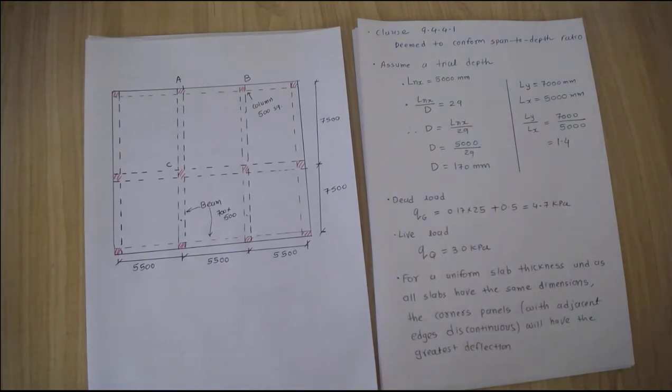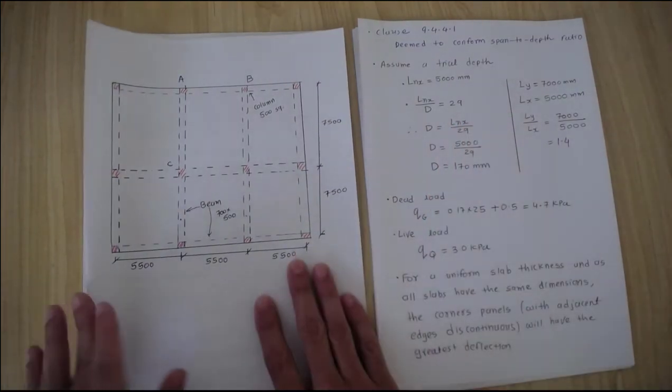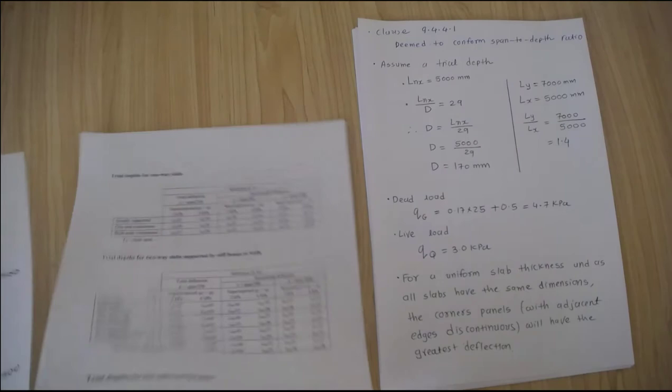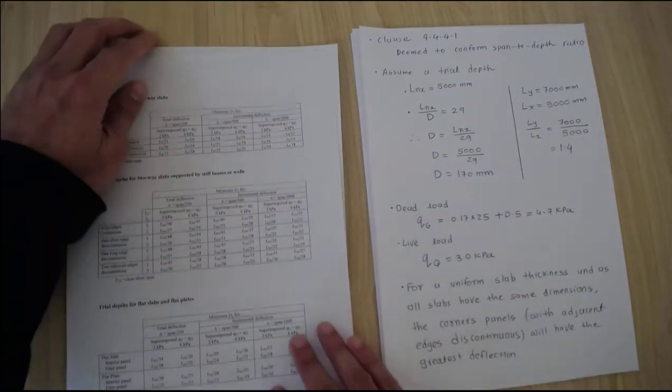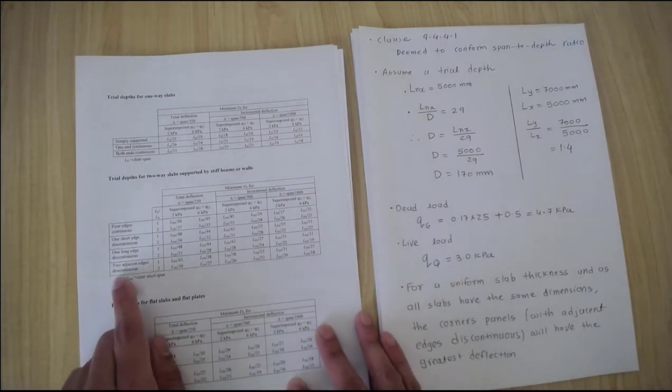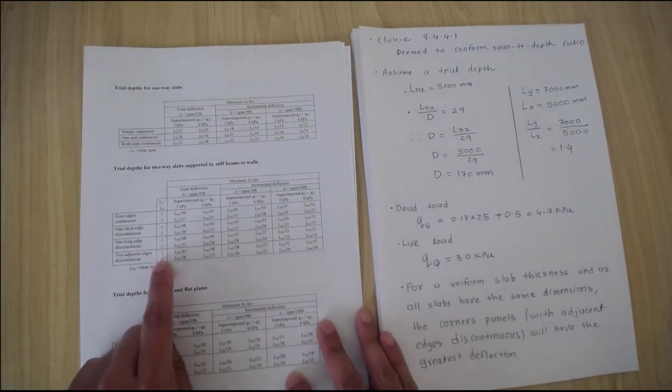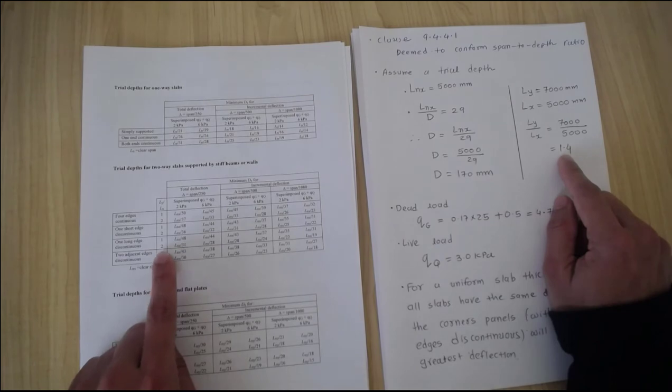Now continuing with this trial depth, I can go back and show how to use these tables. That is a very approximate one. As I explained, we have two adjacent edges discontinuous, and Ly on Lx is 1.4. So we need, let's say, in between.